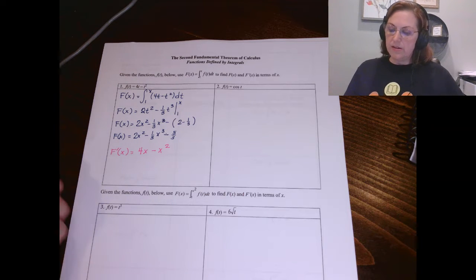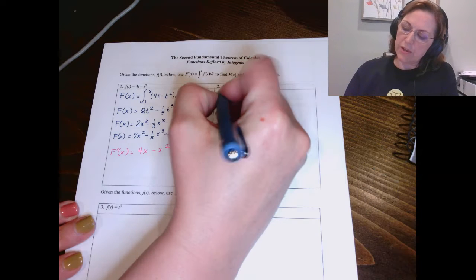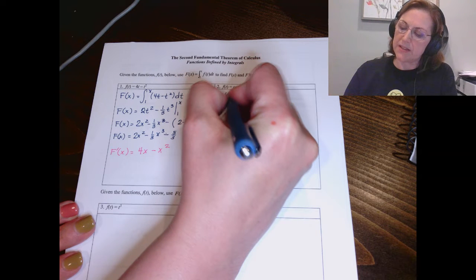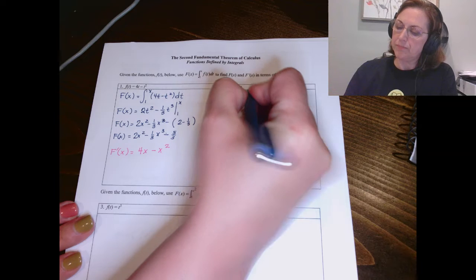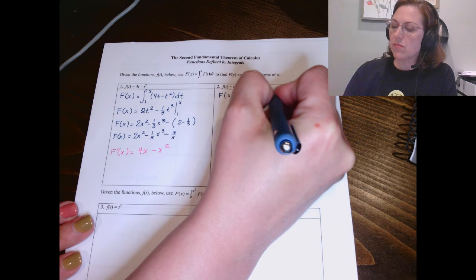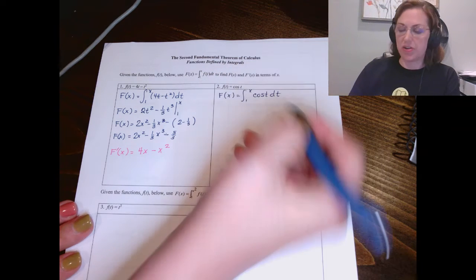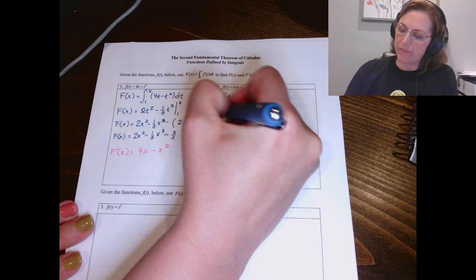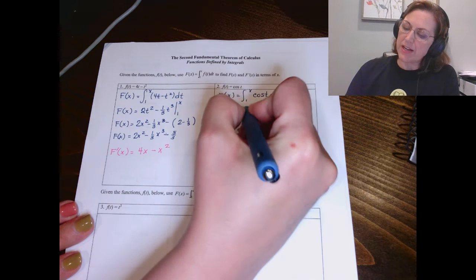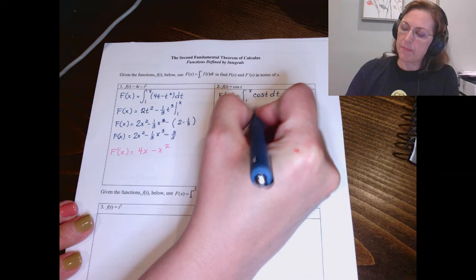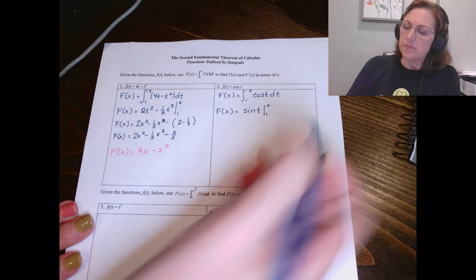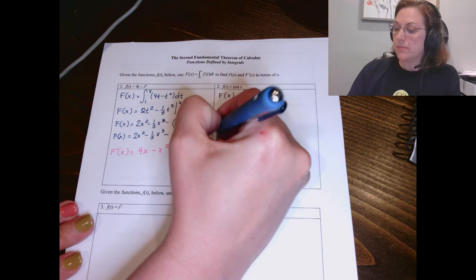Okay, let's keep going. This time we'll let cosine be on the inside. And again, we'll take the antiderivative. So the antiderivative of cosine is sine. And now we'll plug in the bounds.